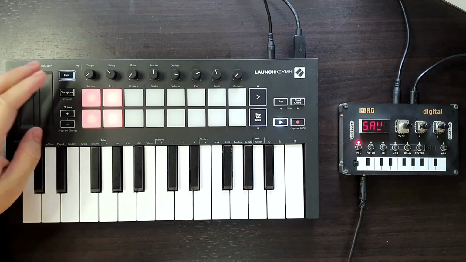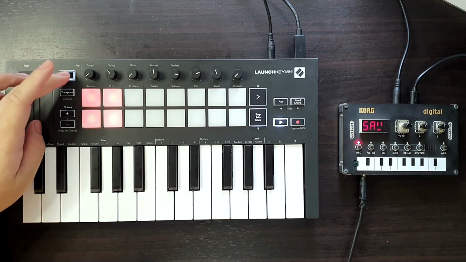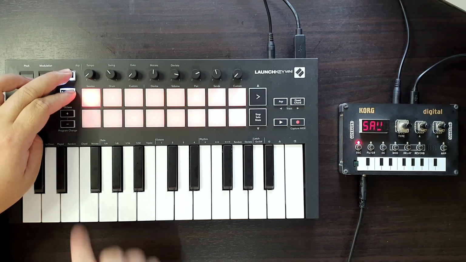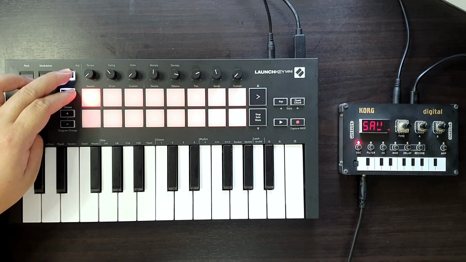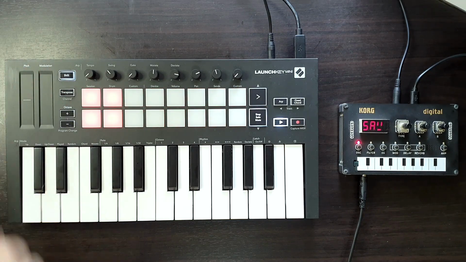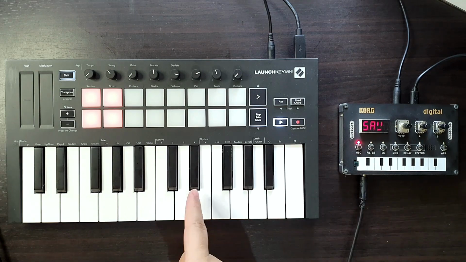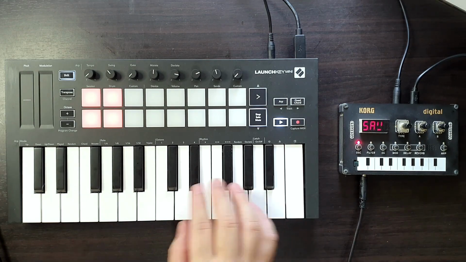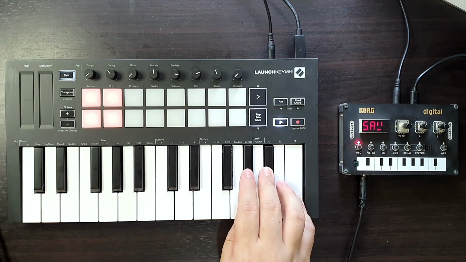And now here in the Launchkey Mini, by pressing Shift and Transpose, we see that the first pad is lighted, so meaning this is also set to MIDI channel 1. So now we'll be able to play the NTS-1 using the keyboard of the Launchkey Mini Mark III.